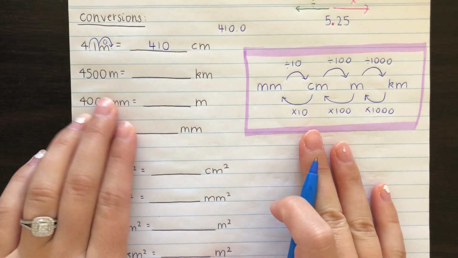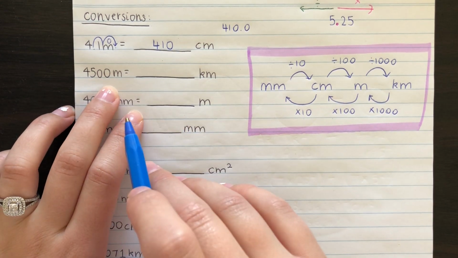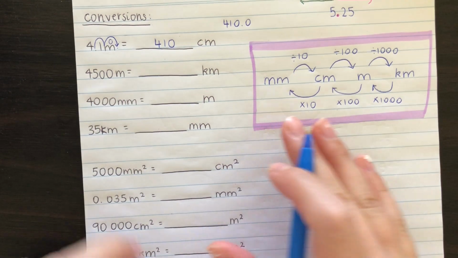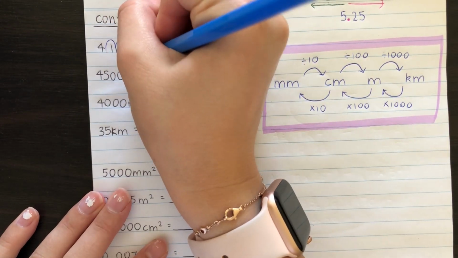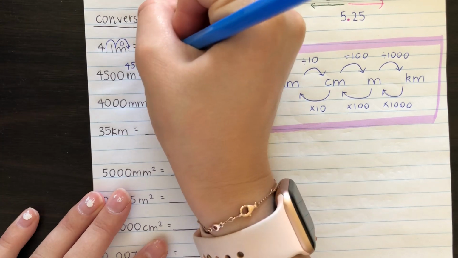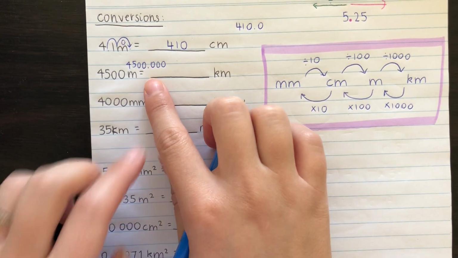So you'll see that there actually aren't any decimal points in this number so far. So what we can do is write this as 4,500.000, as many zeros as you want. I'm just going to put 3.